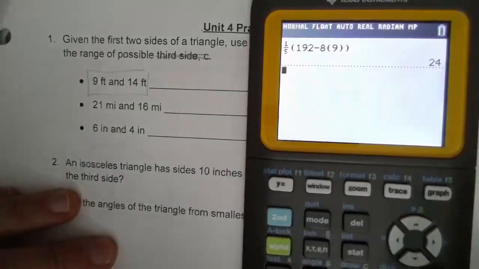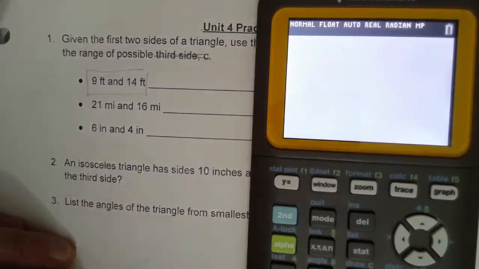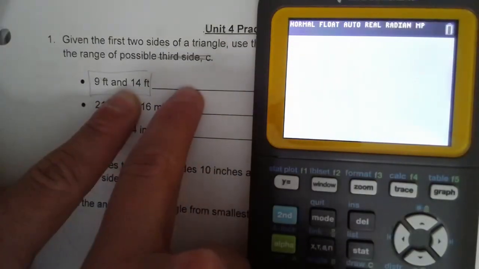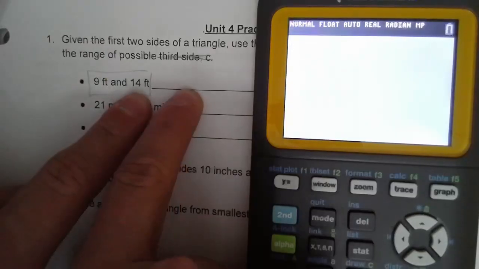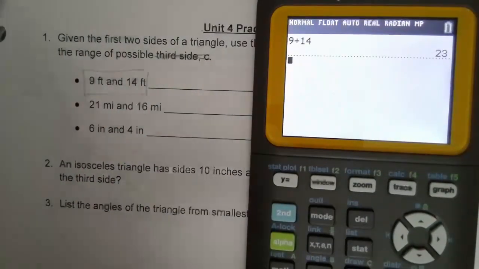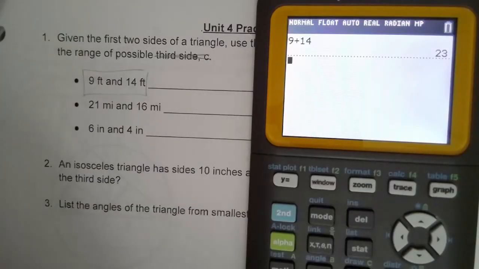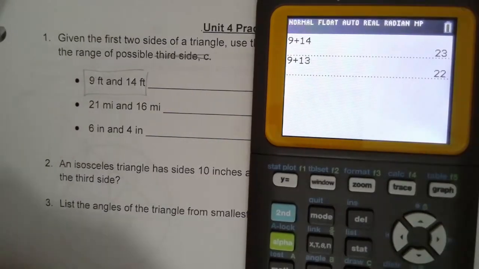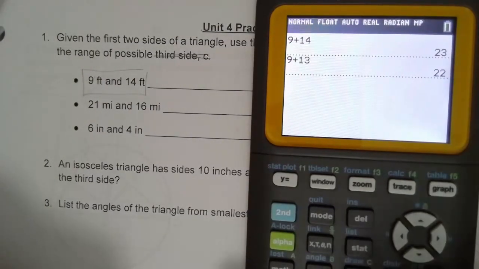Let's cut out a string, and let's say it's 15 feet, okay? If I cut out a 15-foot string, I need 9 plus 14 to be more than 15. Sure enough, 9 plus 14 is more than 15, so 15 would work. That is one possible value. Then you could keep asking, well, what about 13? Well, I need 9 plus 13 to be more than 14. And sure enough, it is. So you keep going.